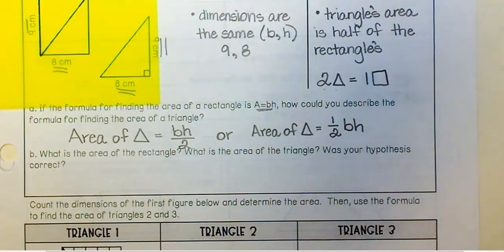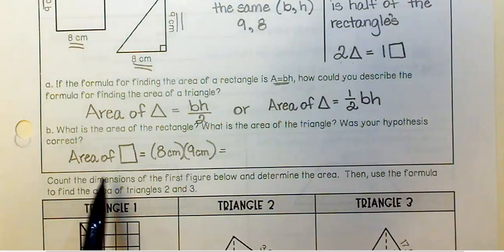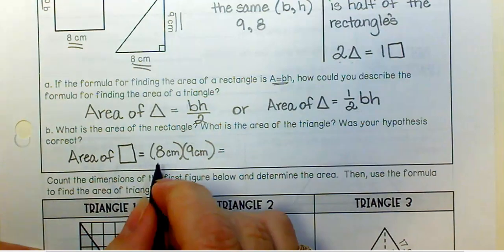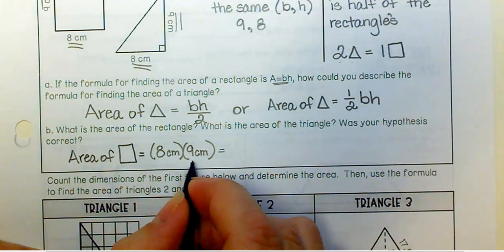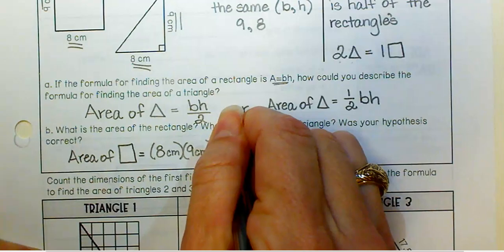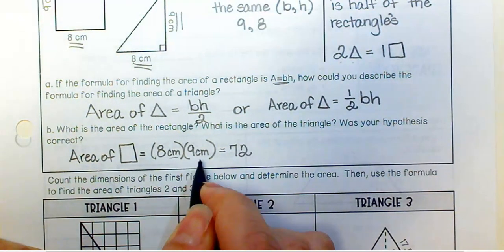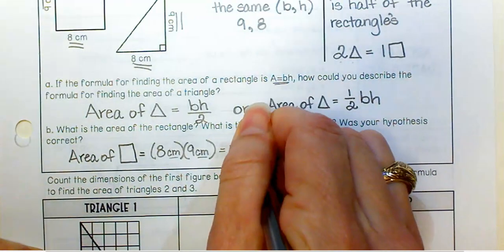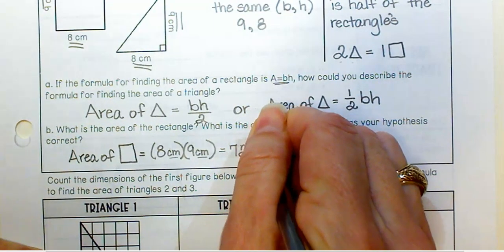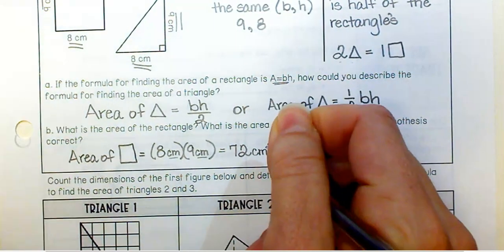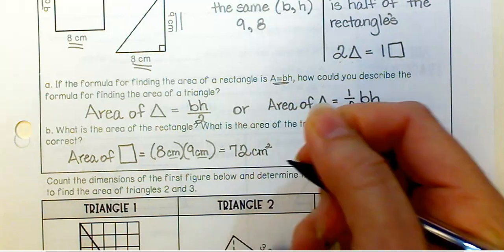All right. What is the area of the rectangle? What's the area of the triangle? So now we're going to take the numbers that we have and actually do some calculations. Okay, so the area of the rectangle is 8 centimeters for the base, 9 centimeters for the height. 8 times 9 is 72. And I had centimeters times centimeters, so I put a little squared just to show that it's an area because I multiplied centimeters times centimeters.